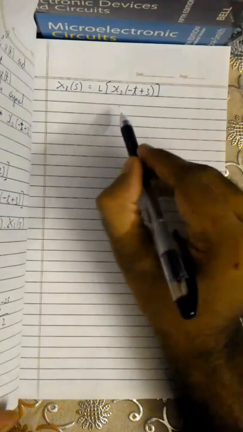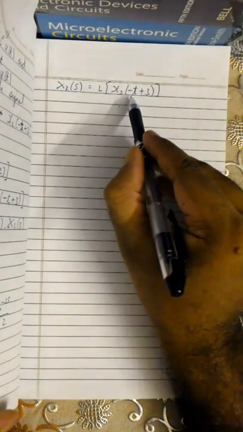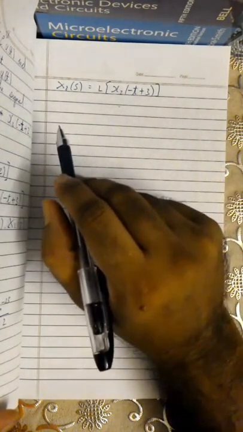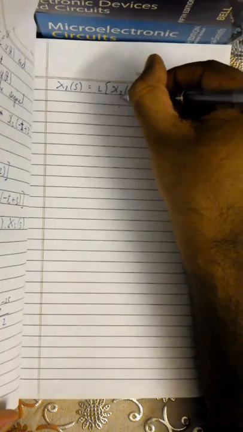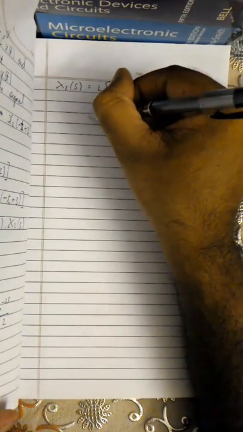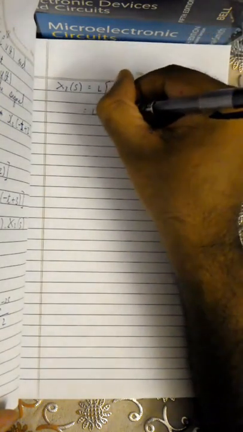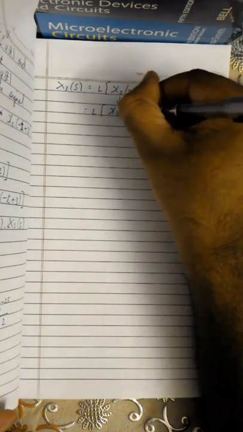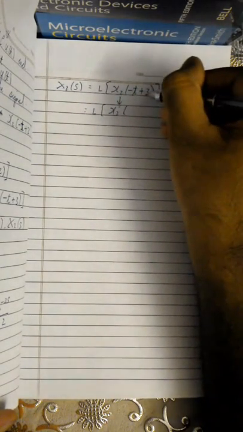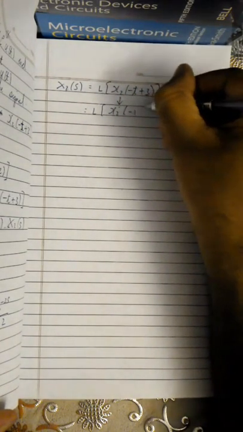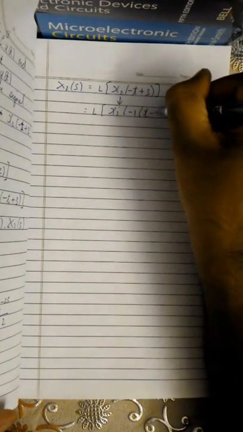Okay, so in order to find the Laplace transform of this, here we have to understand what is the scalar quantity and what is the shifting quantity. Okay, scalar quantity and the shifting quantity. So I am going to make a small change over here, a very small change. Laplace transform of x2 of, I am going to take minus 1 common, so minus 1 into t minus 3.